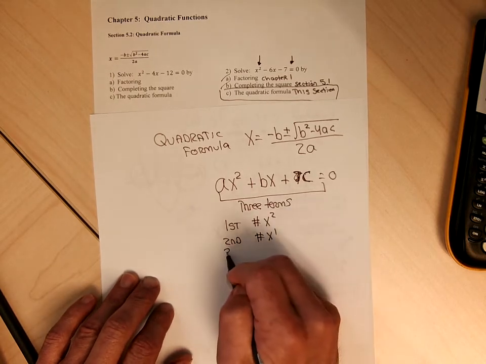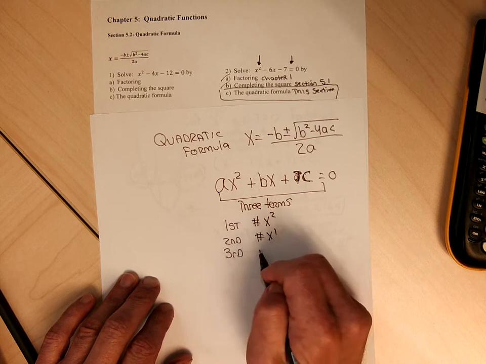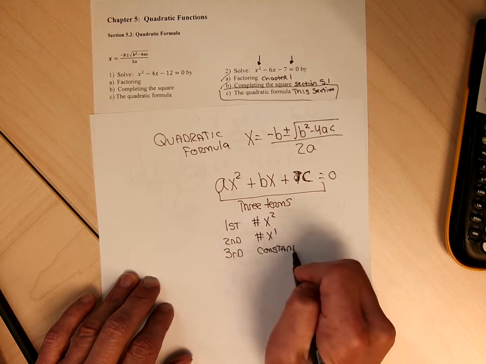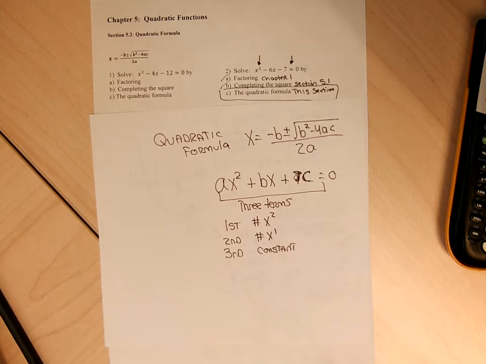And, sorry, that's my phone. And the third is a constant, which is a number without a letter. If I get that set up, I can use, I don't know how to hang this phone up. It's a new phone.